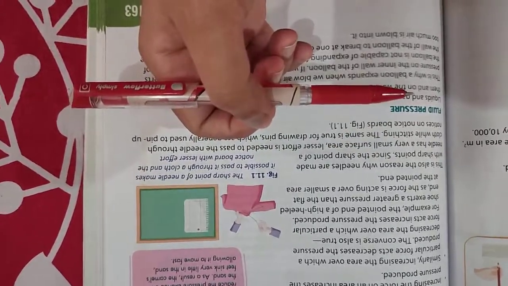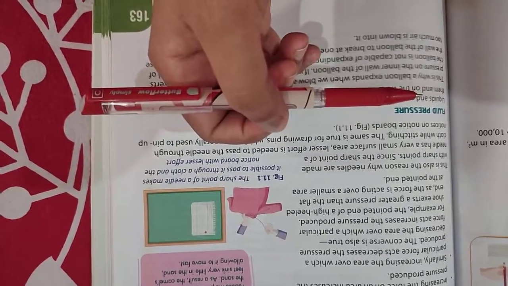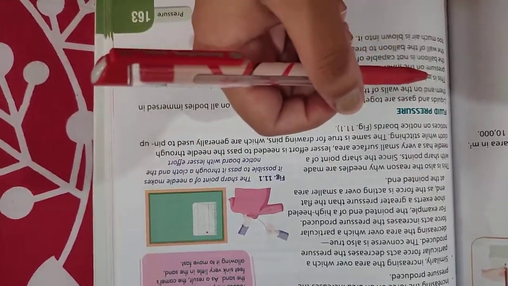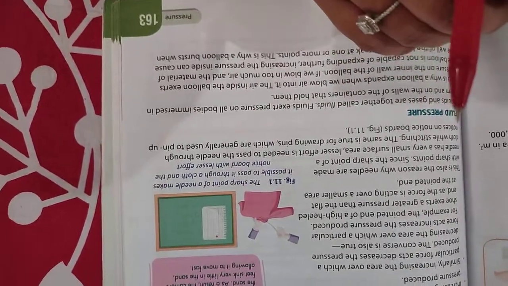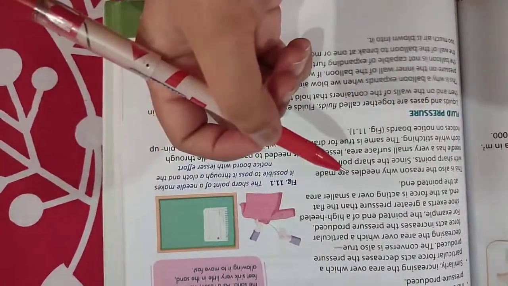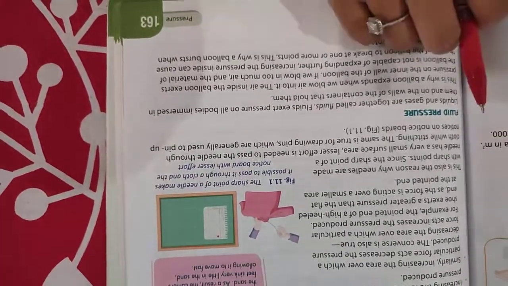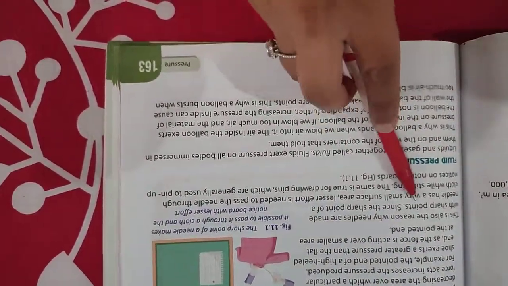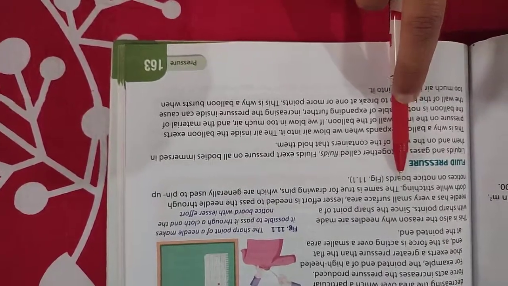For example, one girl is wearing a pointed heel and another girl is wearing a flat shoe on the sand. The girl wearing the heel will sink in the sand because the area is less and pressure is more, so she is not able to walk easily. Whereas the girl wearing the shoe has more area on the sole, the pressure is less, and she will be able to walk on the sand easily. That's why needles are made pointed: because the surface area is less, we need less force, the pressure is more, and we can stitch the cloth very easily.